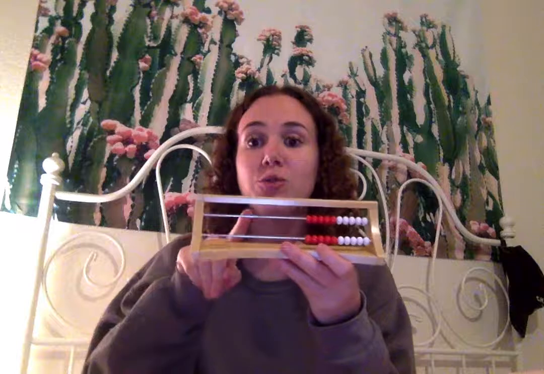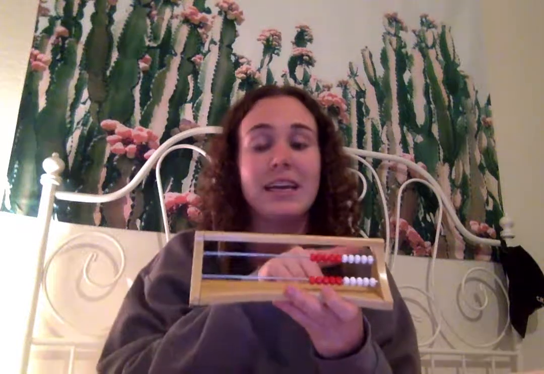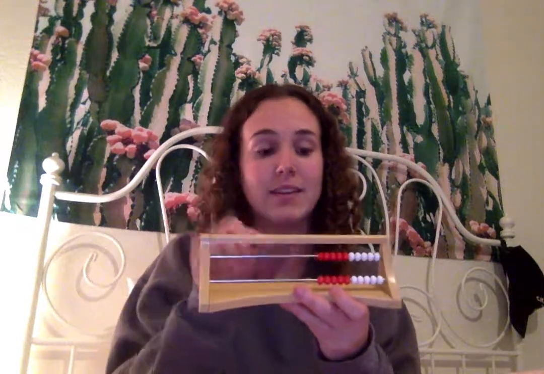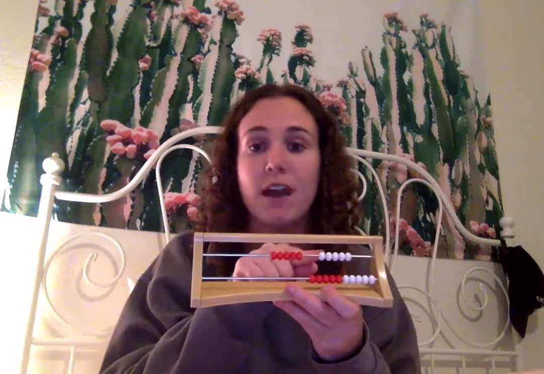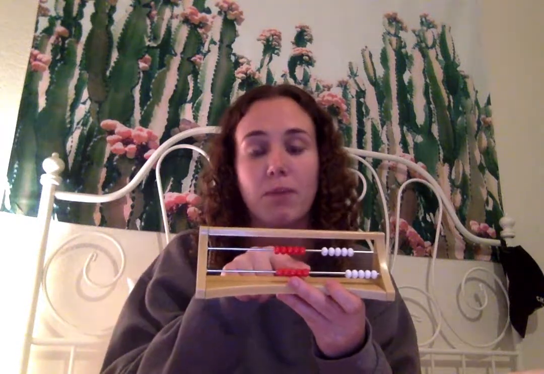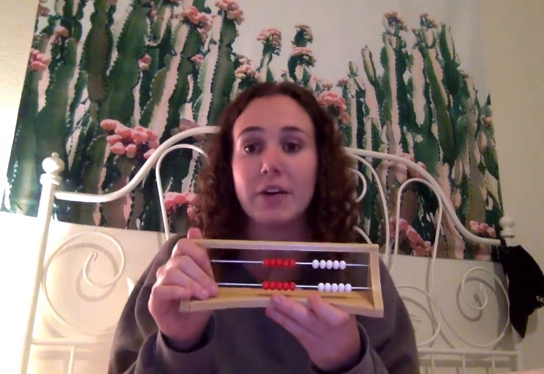So first we have two rows, the top row and the bottom row. Each row has 10 beads. They're split into fives, so we have 5 red on the top, 5 white on the top, and same goes for the bottom, 5 red and 5 white. Just to help us keep track of our counting, so we can easily count to 5, because we can see our 5s pretty easily here on the Rekenrek.